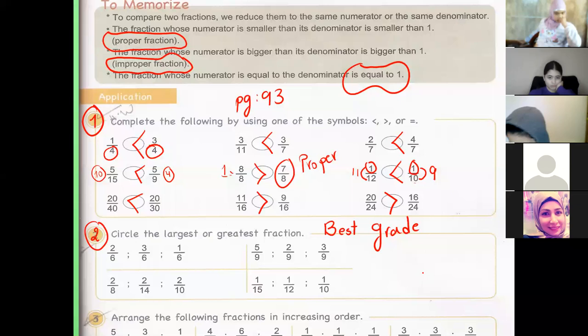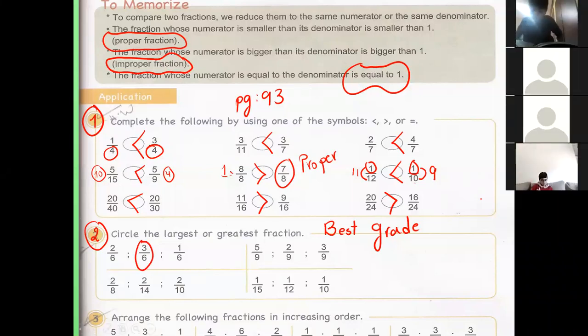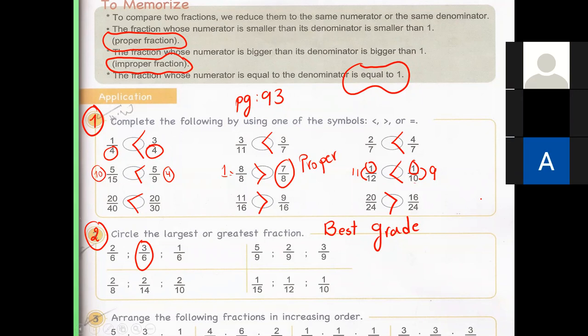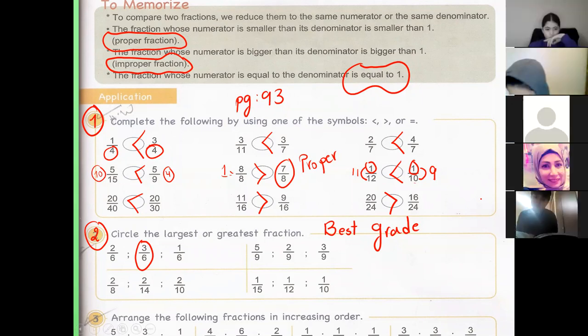Okay. Fatima, come on. Choose the greatest fraction from the first one. 3 over 6. Excellent. Why? Because if we want to make it like a mark grade, we want three marks and we will get a full mark. Excellent, Fatima. Proud of you.